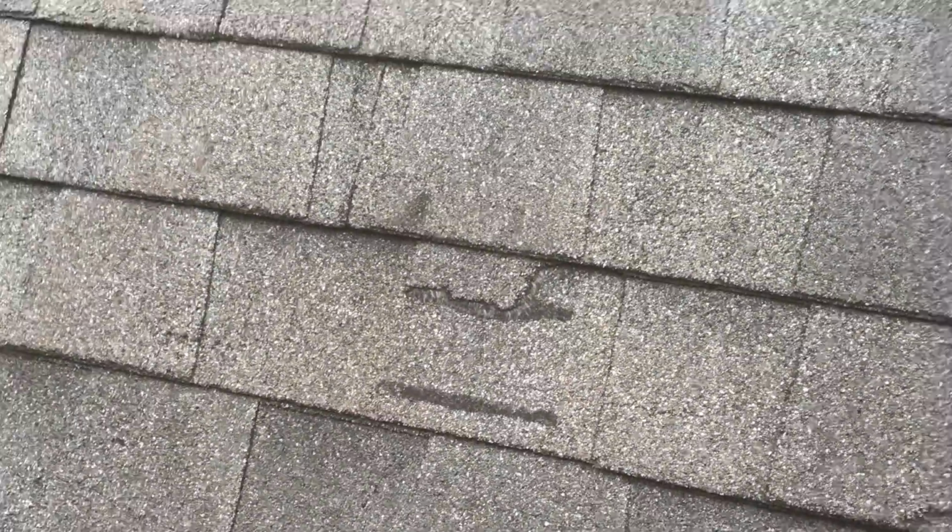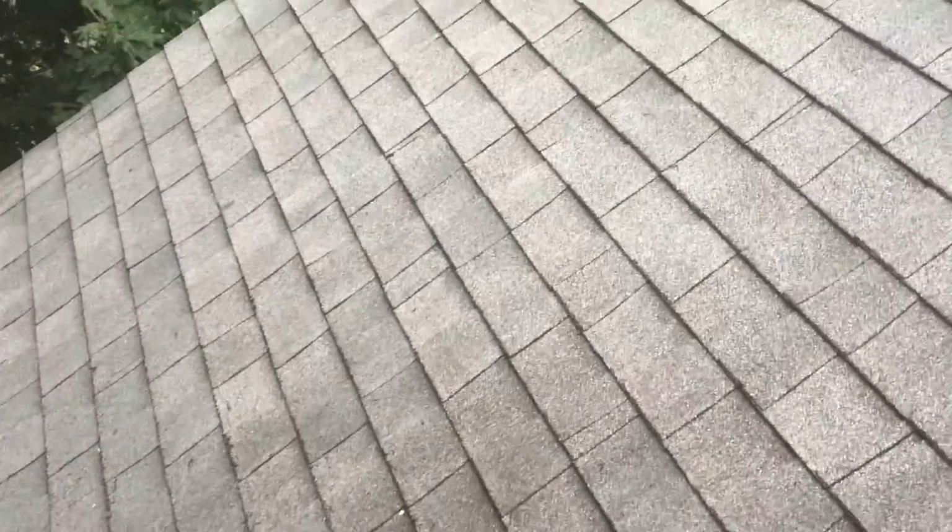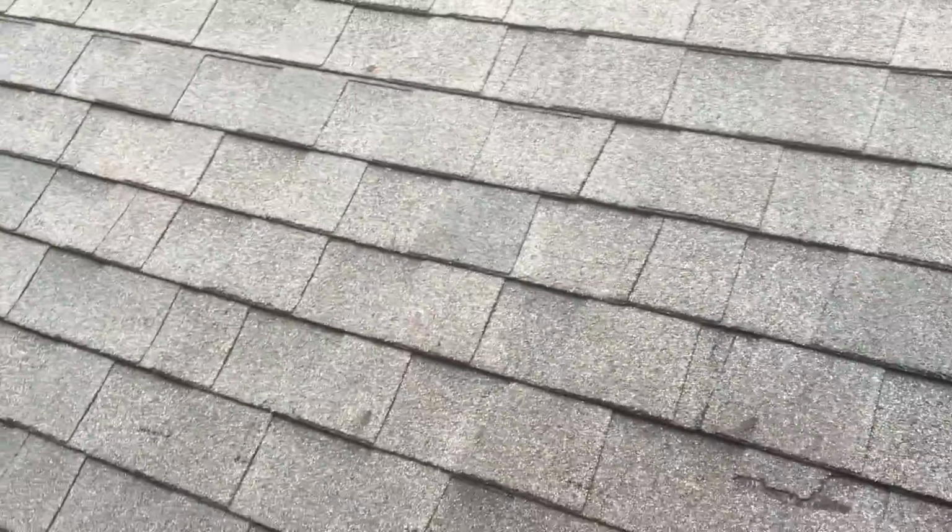It's not really that bad, but it needs to be replaced. But also here there's a nail pop, and then also there's a nail pop there, and that's directly above where they have the leak inside. So any damaged shingles, nail pops, they're going to be removed and replaced.